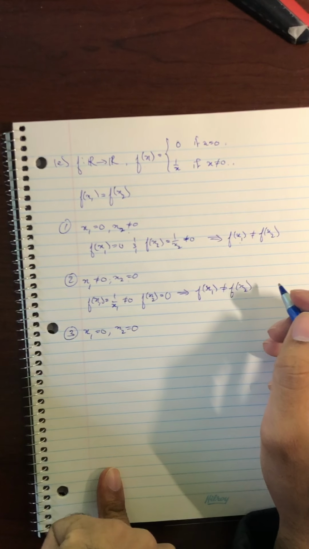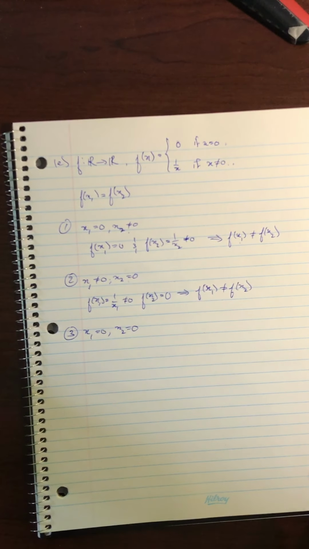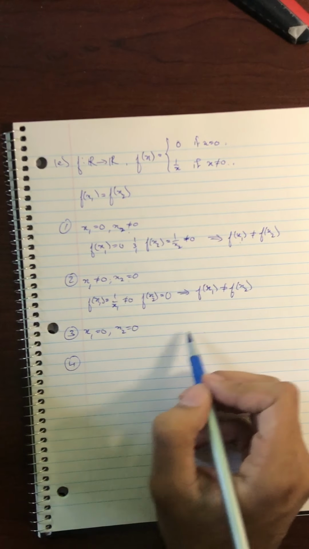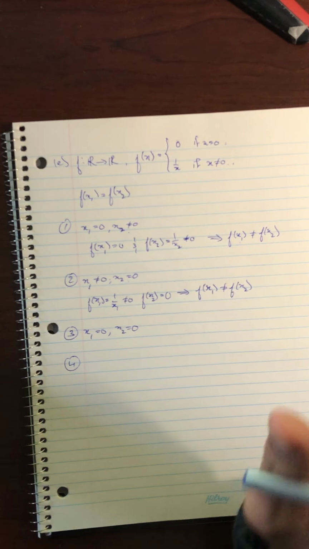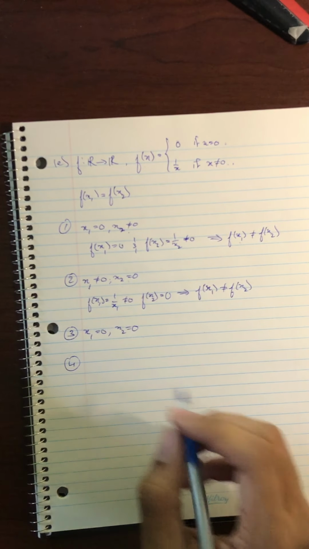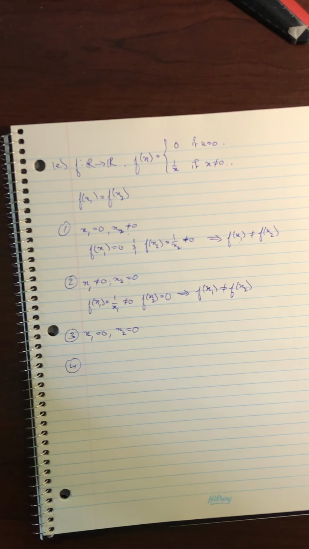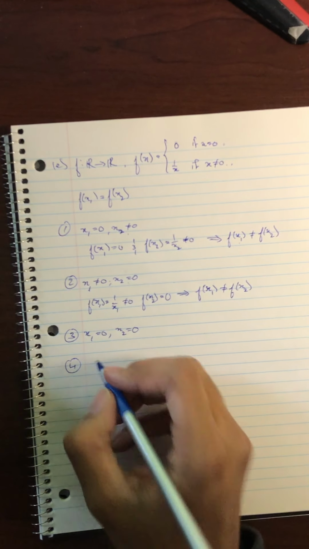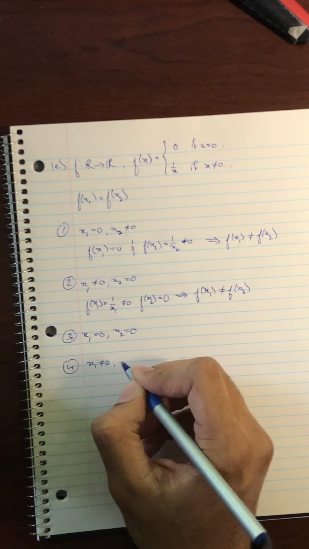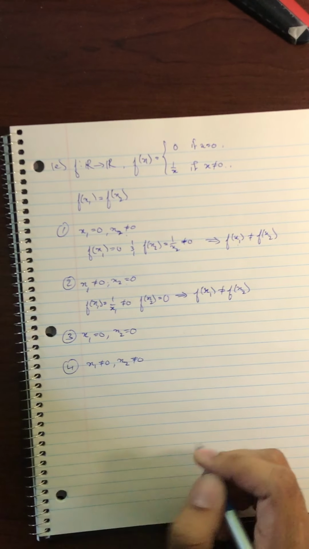We assume f of x1 equals f of x2. We want to prove x1 equals x2. Well, in this case, they are already equal, so there's nothing more to do. So it's also injective in this case, okay? Or, you know, satisfies the definition of injectivity for this case. Finally, what else? We could have x1 not equal to 0 and x2 not equal to 0.